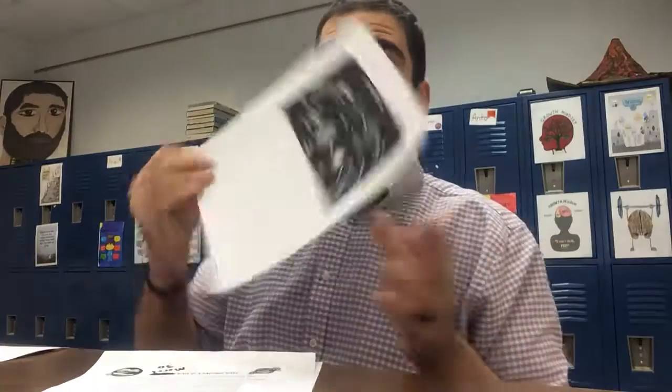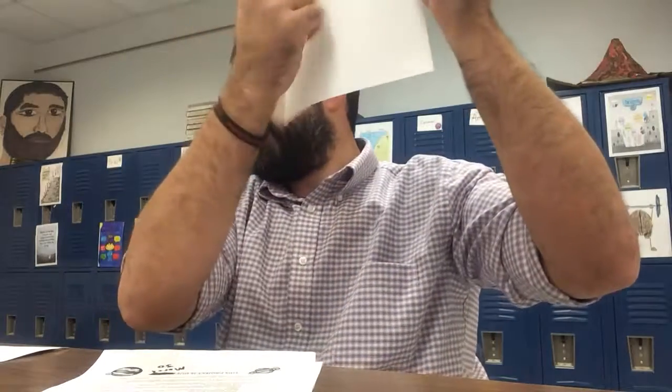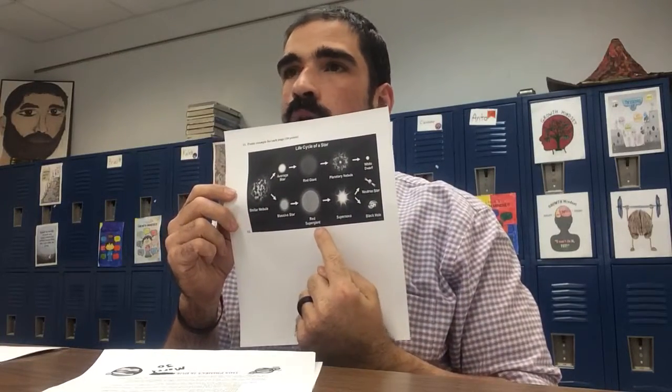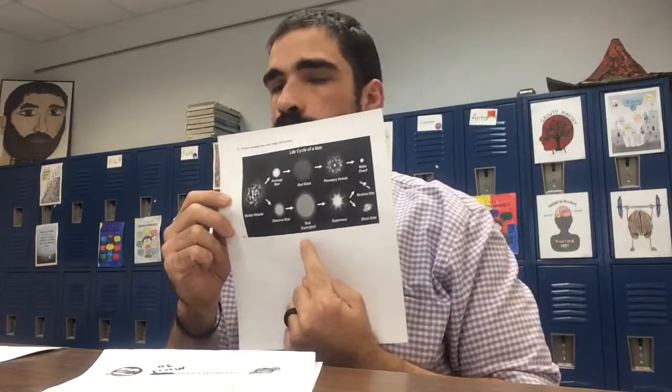Your poster that you make that's going to look like this is worth 20 points. If you don't have this, your grade immediately will be a B. Immediately, starting off the point. So, with each one of these, I have to see a description of that cycle next to it. So, for this one, red supergiant, your description of a red supergiant has to be right there.